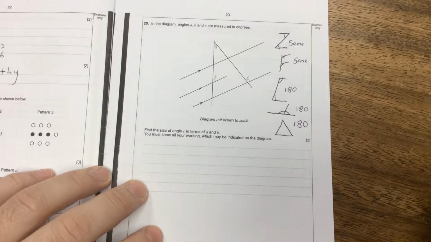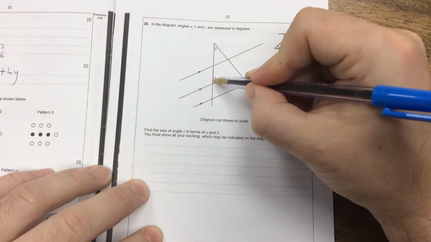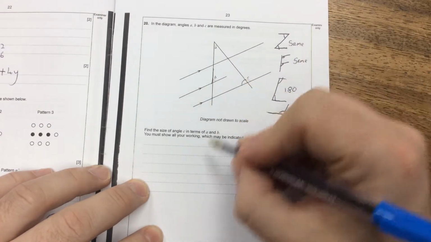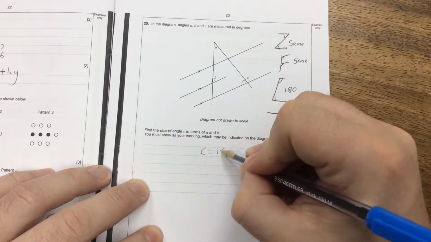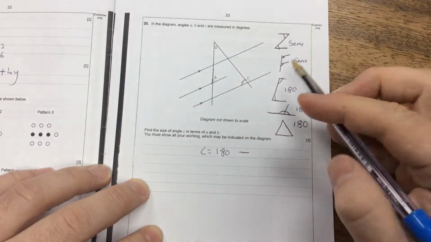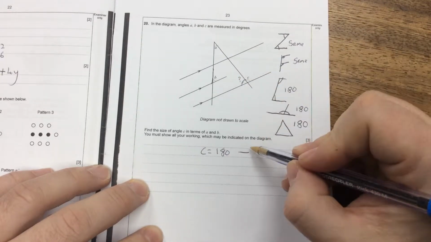If I was looking for this question here, I would look for a few bits of information. I could probably see, if I'm drawing these two here, C is going to be 180, take away whatever that answer is there, because it's on a straight line. So them two there make 180. So I need to find that question mark.